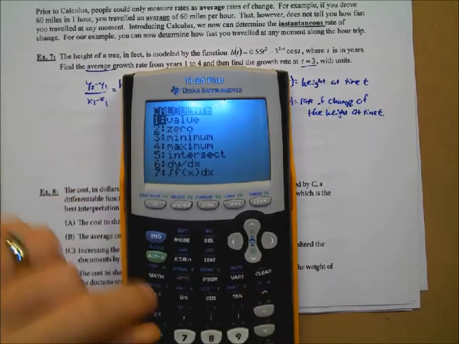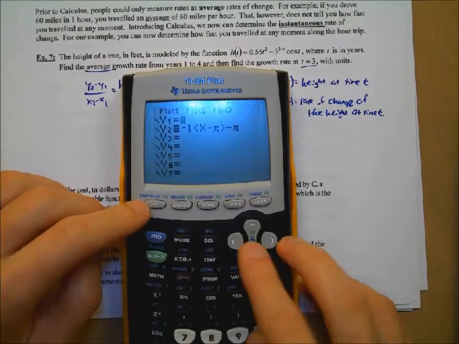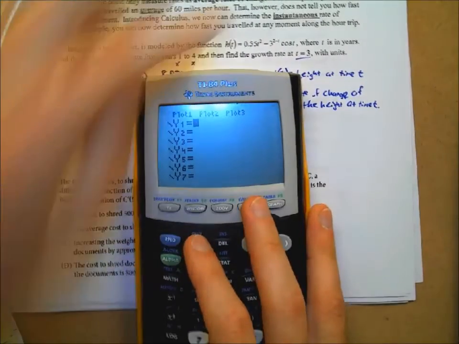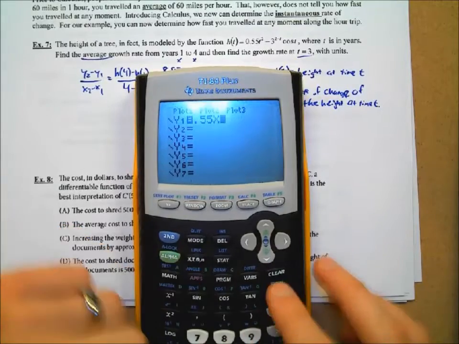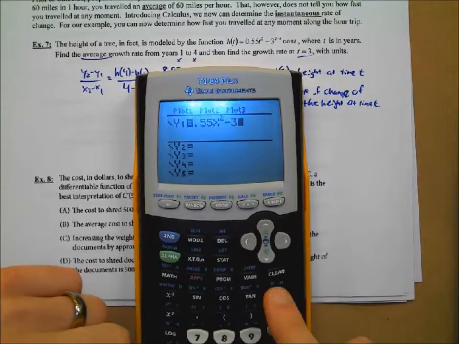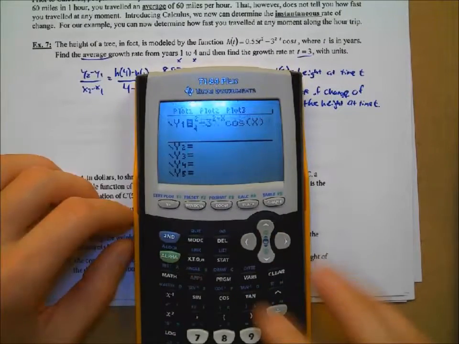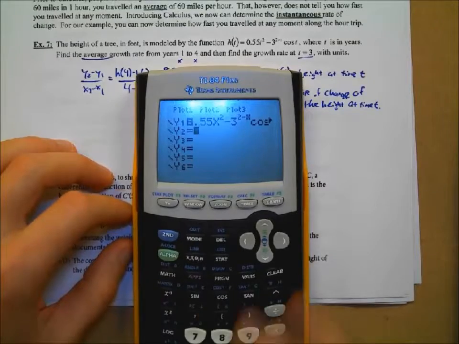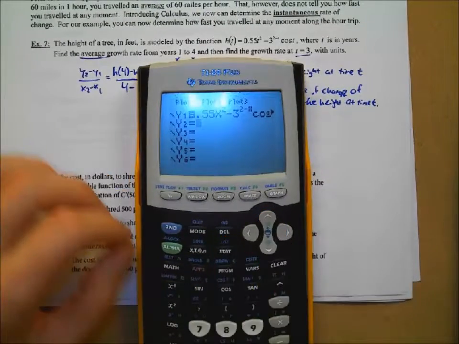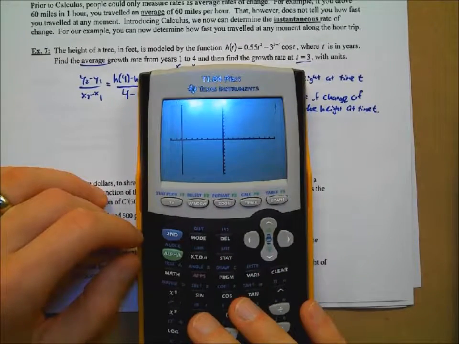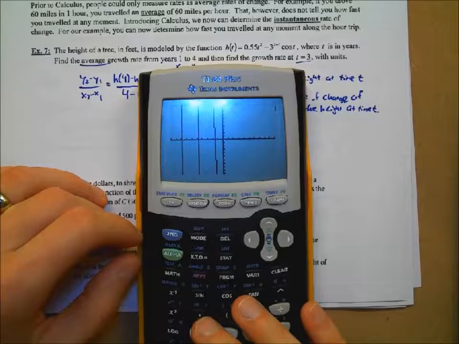Okay, so let me show you two ways. You can do it whichever way you want. Option 1, type your function whose derivative you want to find into your y equals. So 0.55 x to the 2 minus 3 to the 2 minus x cosine x. Okay. So that I typed it into my y equals. That graph is very interesting. Okay, not too shabby there. All right, so there's my graph.